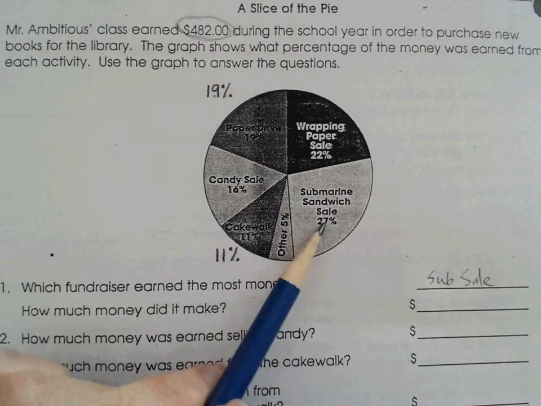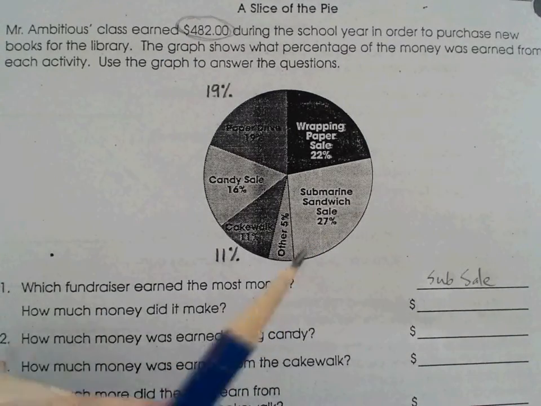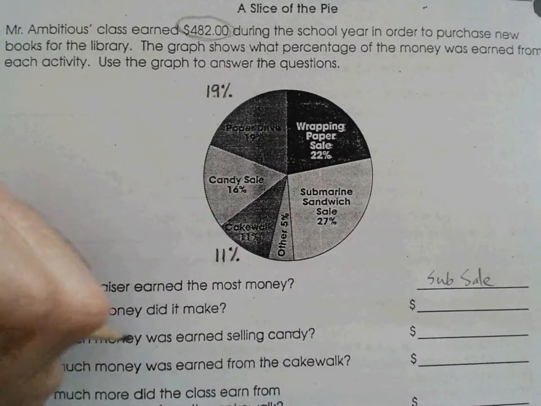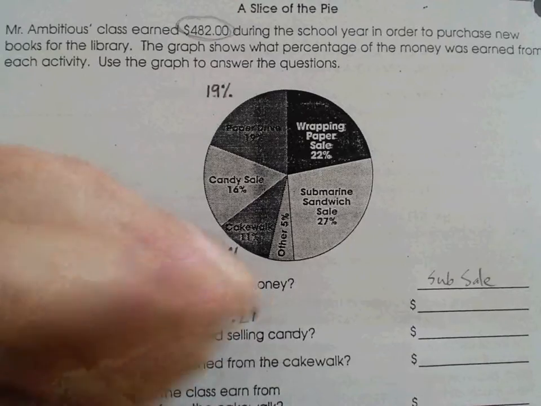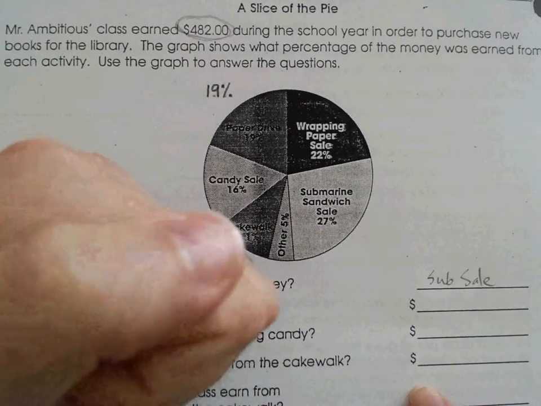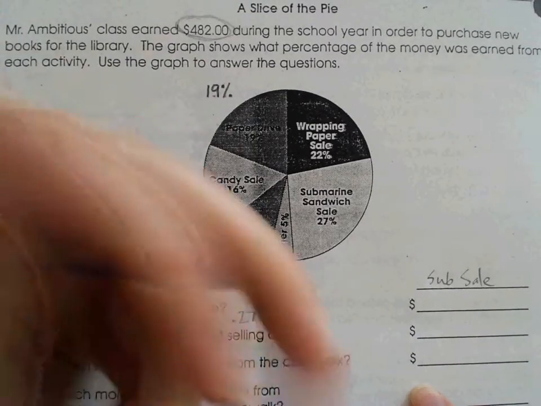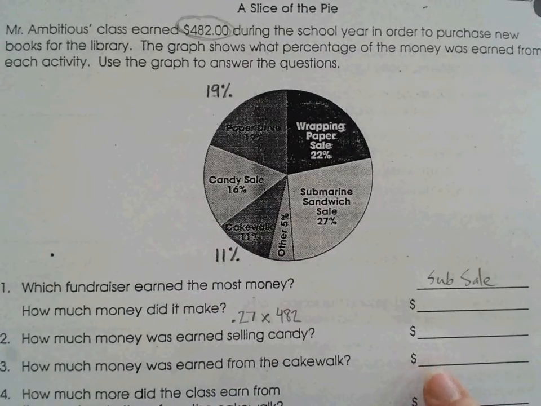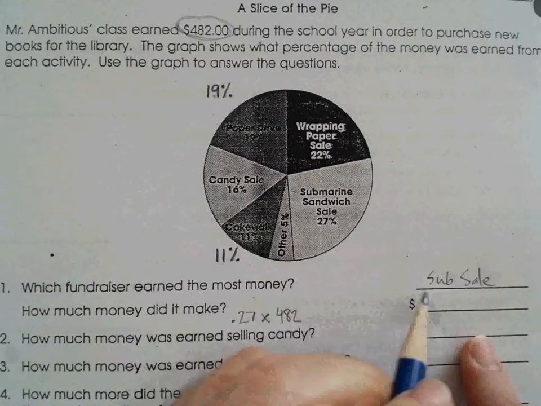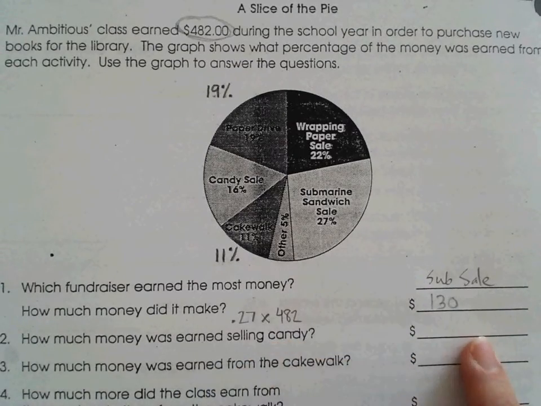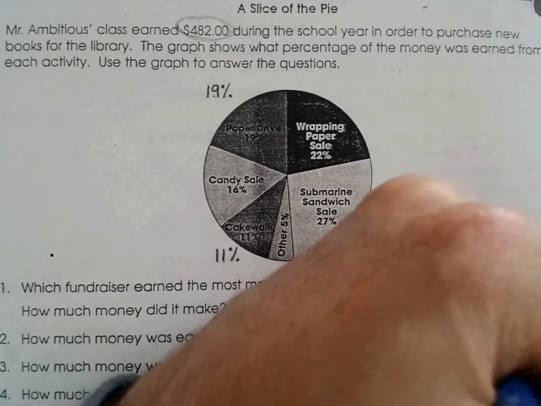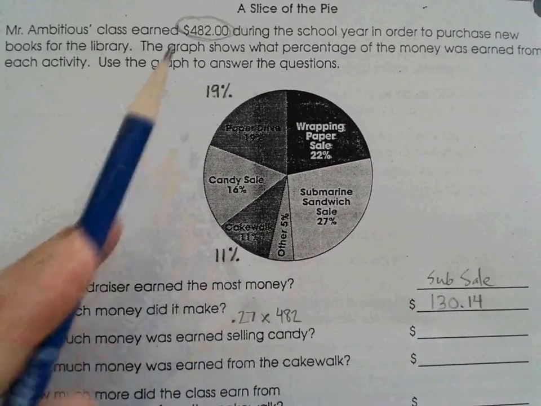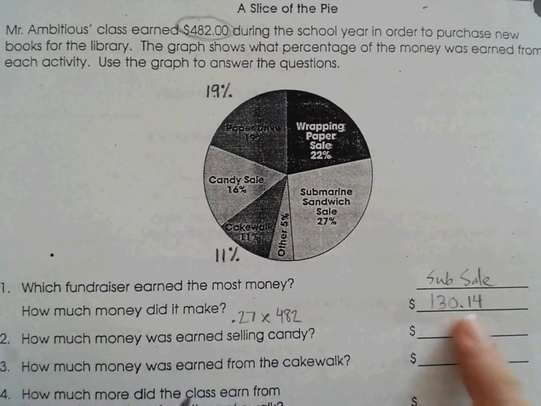So turn this percent to a decimal. Remember, when you turn percents to a decimal, you take the decimal and go 2 spaces over to the left. So instead of using 27%, we'll use 27 hundredths, so 0.27, times this 482. That's how we get our percent of a number here. When you multiply it out, you end up making $130.14. So percent of a number: percent as a decimal, multiply it by the total that we have, which is 482.